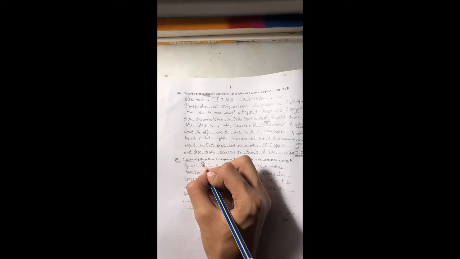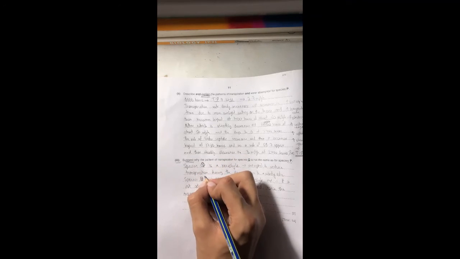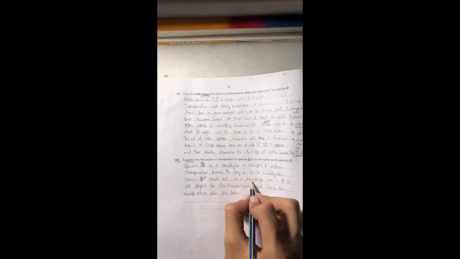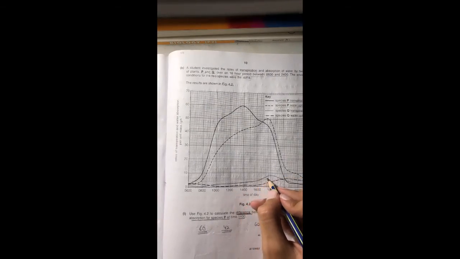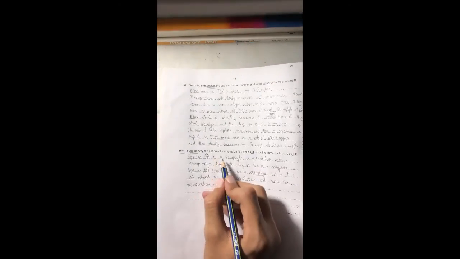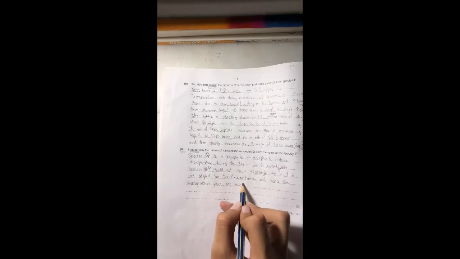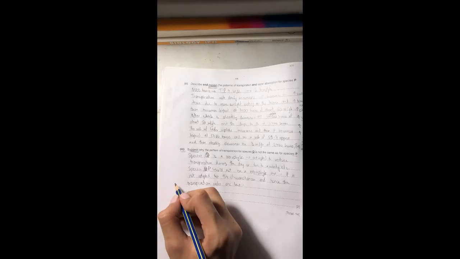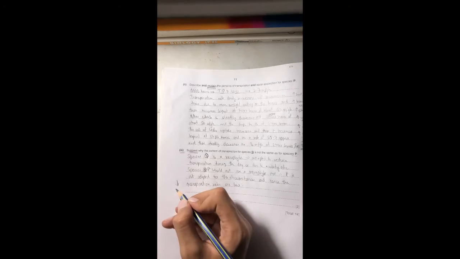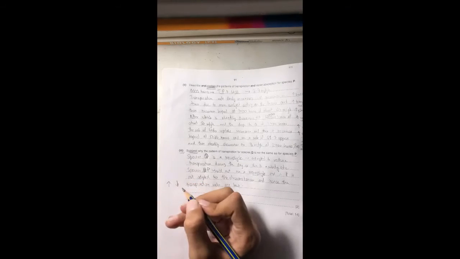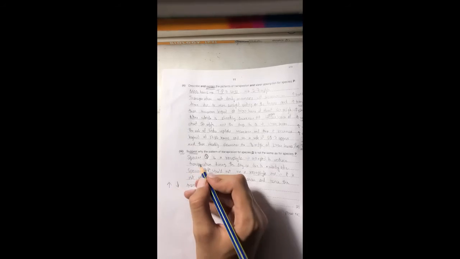Species Q is a xerophyte and species P is not a xerophyte, because species Q has a lesser rate of transpiration and species P has a greater rate of transpiration. So species Q is a xerophyte and species P would not be a xerophyte. So because of the adaptations, the transpiration rate of species Q is low and the transpiration of species P is high. So that would be this answer.